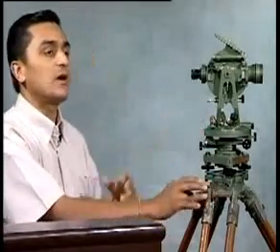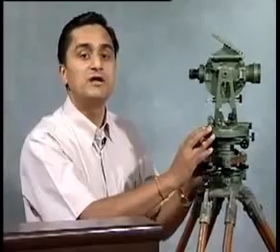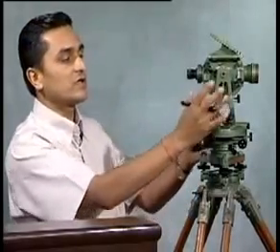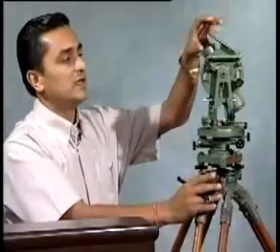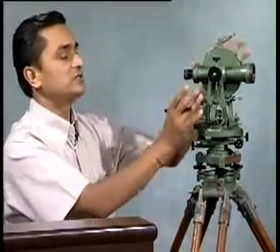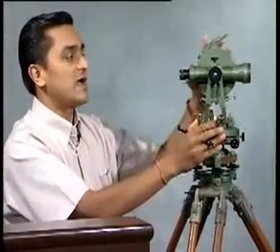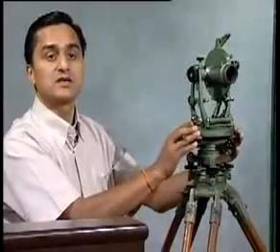Now it is very clear why we need to do it. We'll see later on, there are many sources of errors in the theodolite. I measure a couple of angles with face left, then I change the face to face right, and now I observe the same angles again. And by taking the mean of those two angles, we can eliminate several errors which are there in the theodolite.